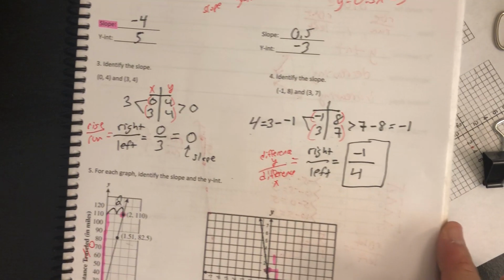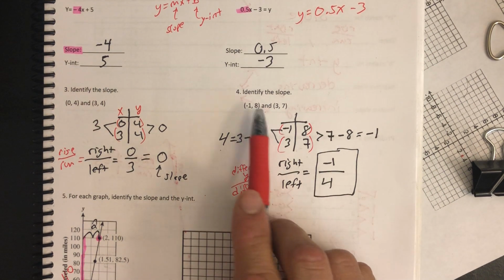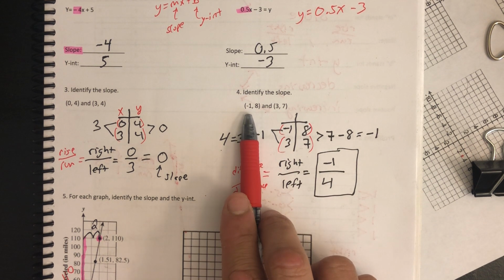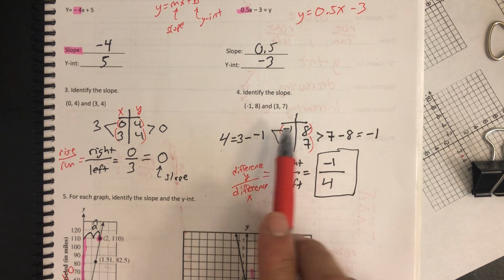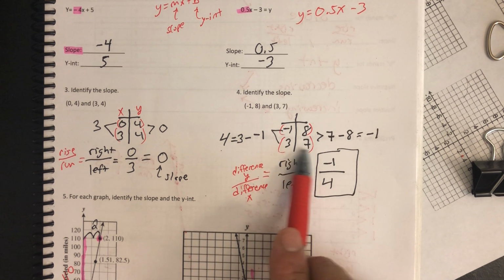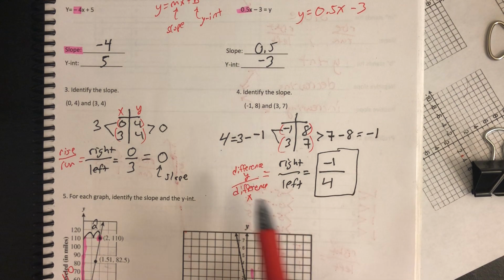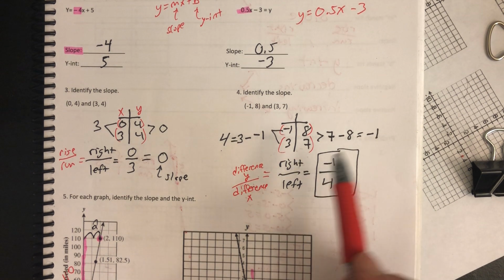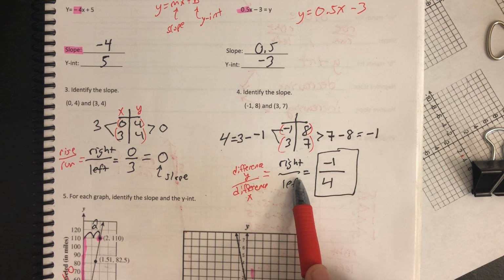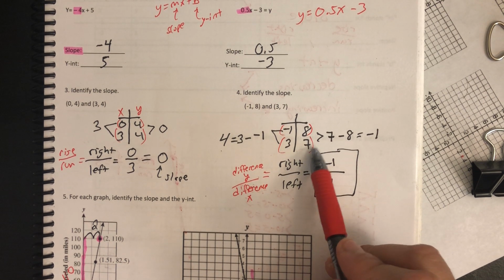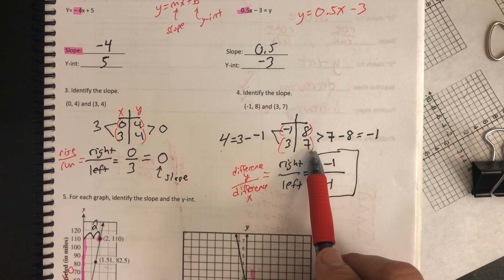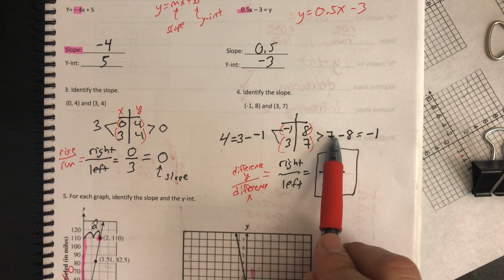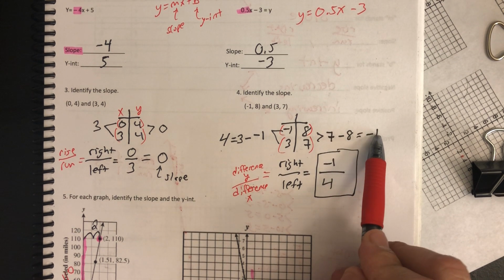Okay. Number 4, identify the slope. Once again, when I'm finding the slope between 2 points, I need to set up my table. My first ordered pair goes at the top, followed by my second ordered pair. And now remember, we're finding the differences of the y over the differences of the x. So basically the right side over the left. So let's subtract the numbers on the right side. Start with the bottom number always. 7 minus 8. So 7 minus 8 is -1.